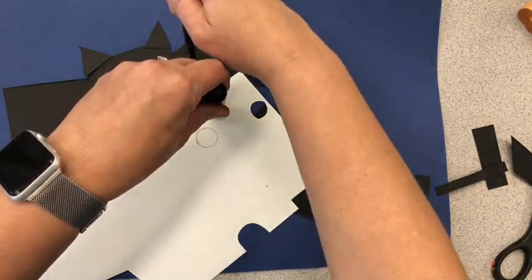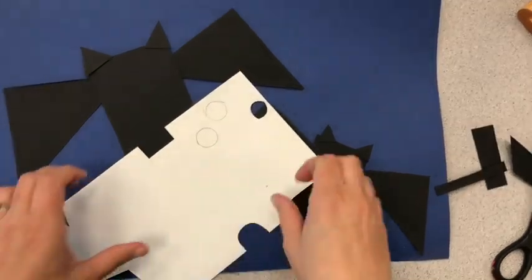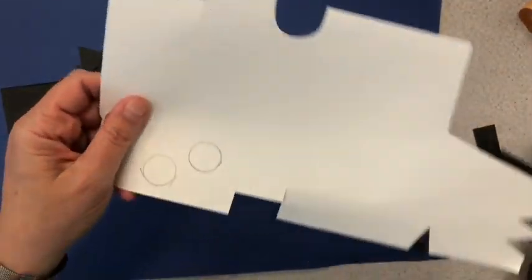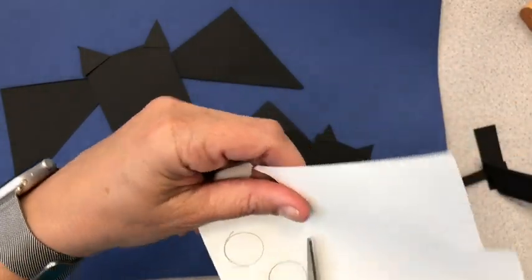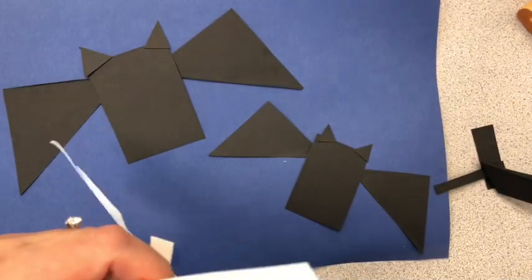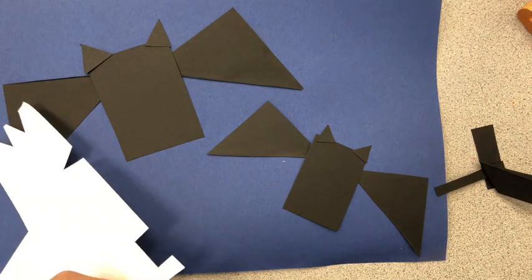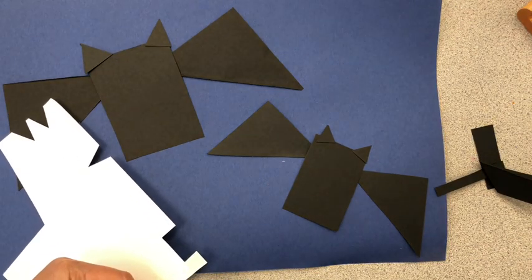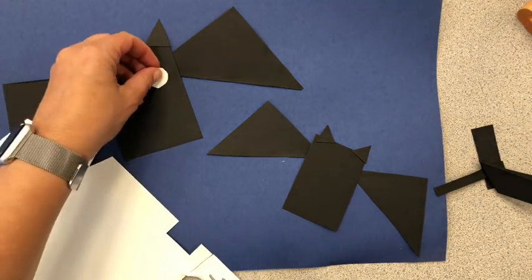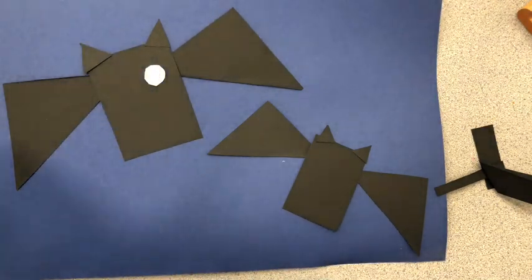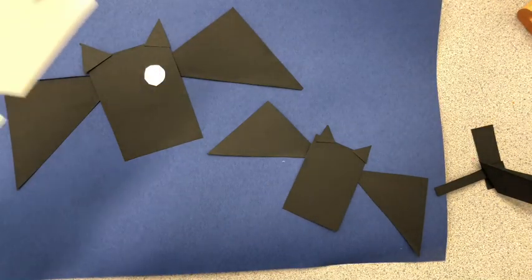And those are gonna be my eyeballs for my first bat. I'm just gonna cut it out. Now, if you want to, you can cut out smaller black circles for the pupils, but I think I'm just gonna use a Sharpie and color those in.